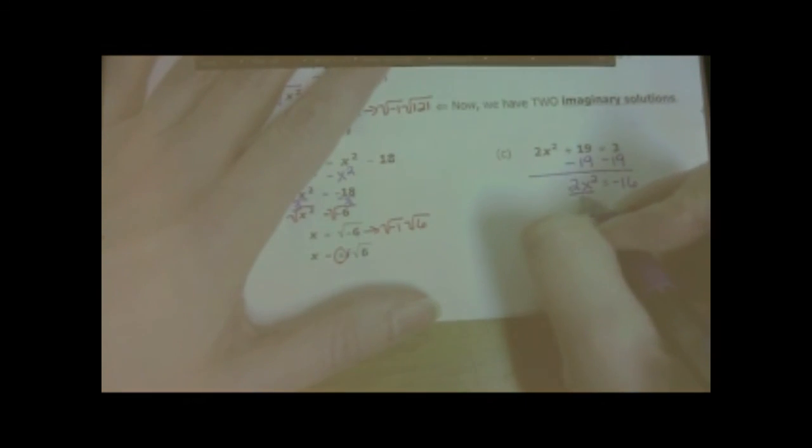So let's take a look at our next example, C. First thing I want to do, I've got to get x squared by itself. So let's subtract 19 from both sides. And I've got 2x squared equals negative 16. I want that x squared by itself, so divide both sides by 2. That gives me x squared equals negative 8.